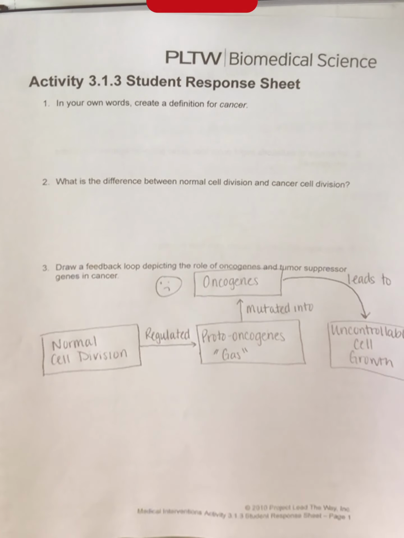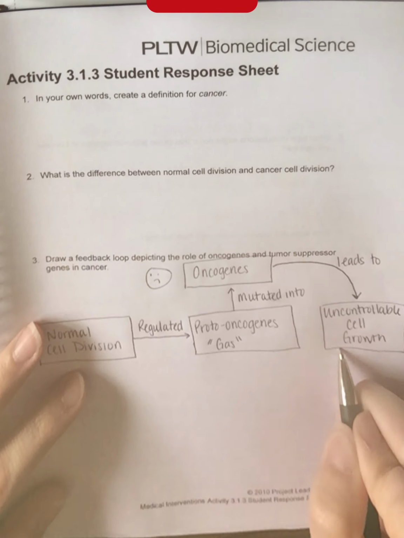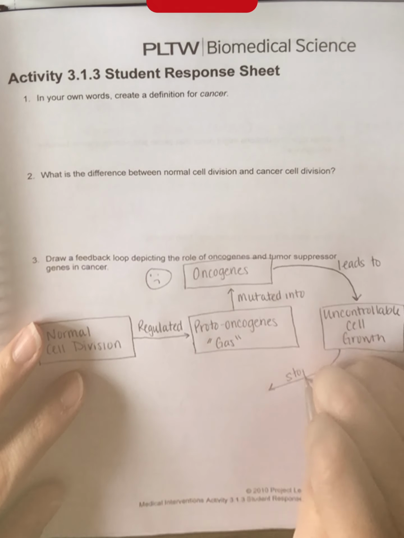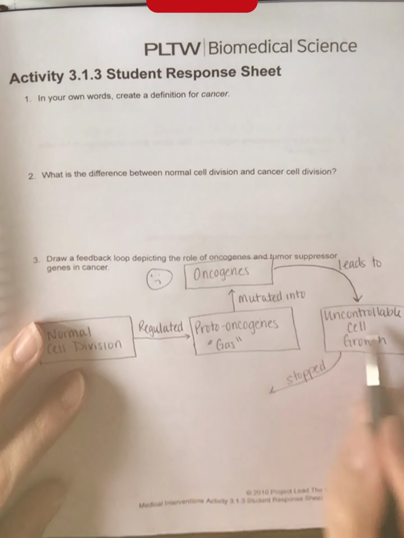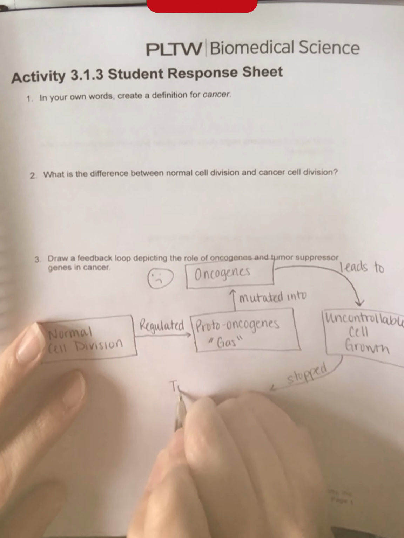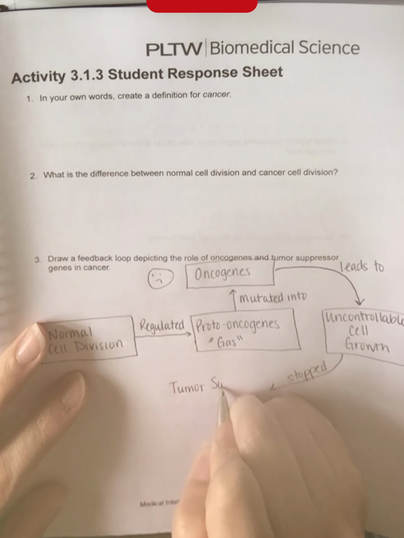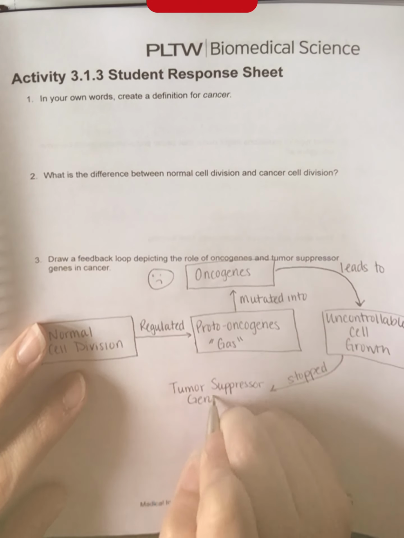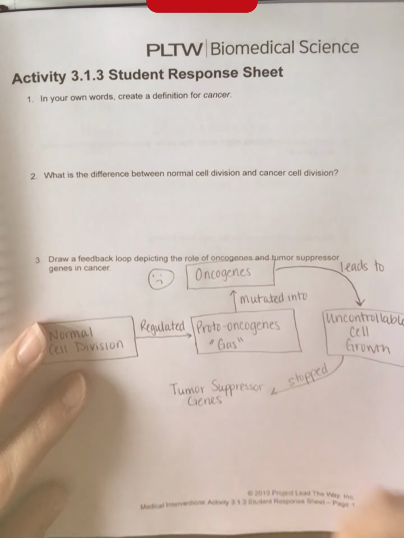Now, obviously, our body is well designed. We have a backup here. We want to stop that uncontrollable cell growth. And that's where our other set of genes comes in, called tumor suppressor genes. So our uncontrollable cell growth is stopped by our tumor suppressor genes.